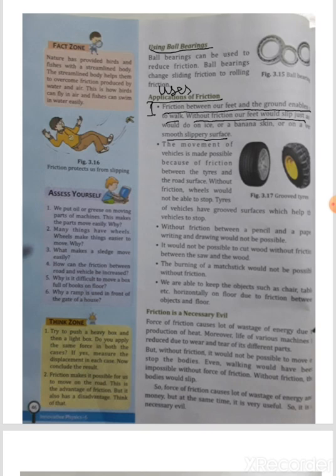All right, number 2, the movement of vehicles is made possible because of friction between the tires and the road surface. Without friction wheels would not be able to stop. Tires of vehicles have a grooved surface. You see the grooved surface, the tire is not smooth, there is a design on the tire, so they are called grooves. This increases friction and helps us to stop the car or the vehicle.